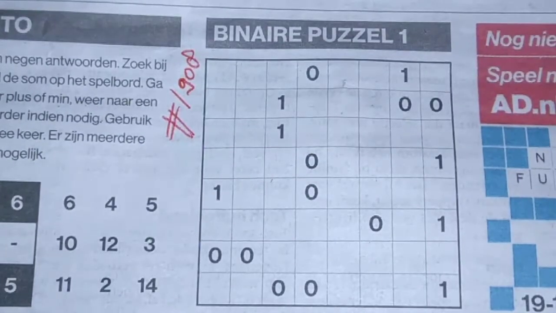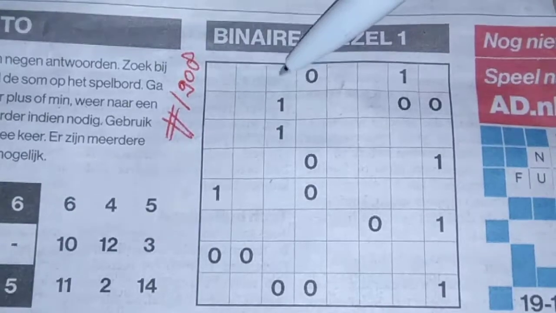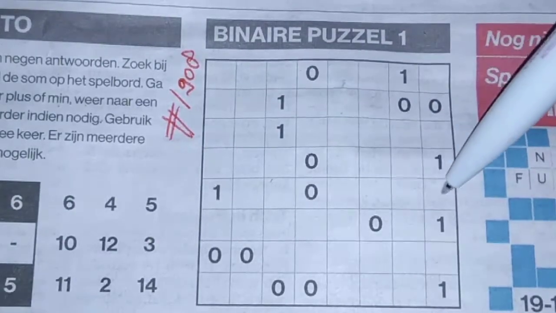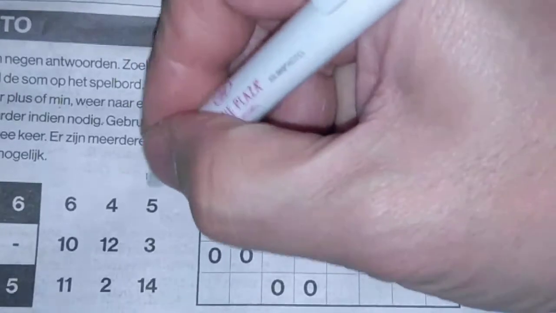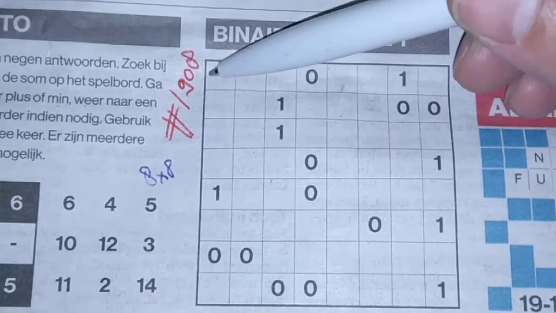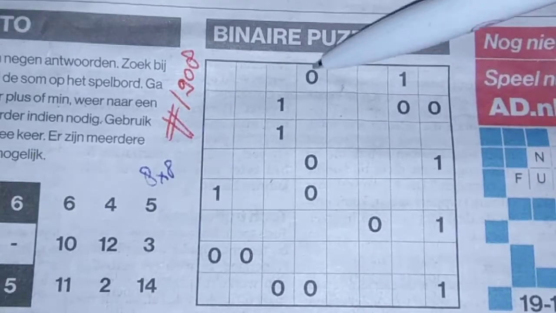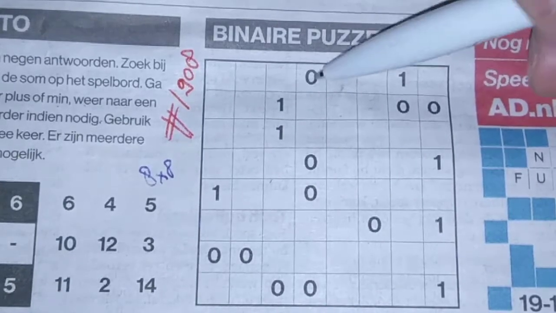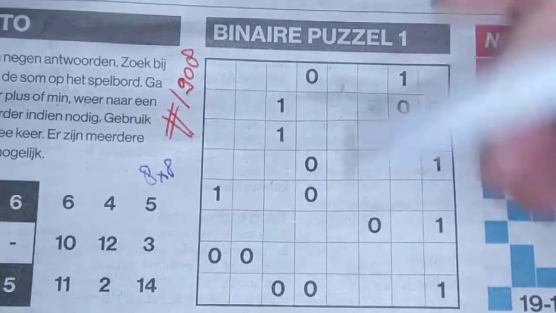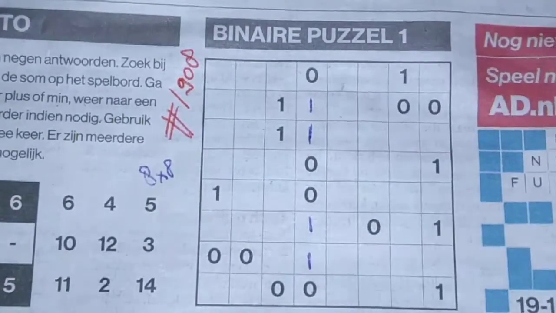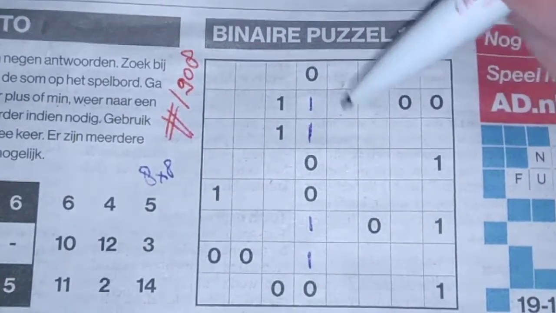And what kind of binary puzzle is this? 1, 2, 3, 4, 5, 6, 7, 8. 1, 2, 3, 4, 5, 6, 7, 8. It's an 8 by 8 binary puzzle. That means in a row or in a column there are always 4 O's and 4 ones. Alright, so let's get started.